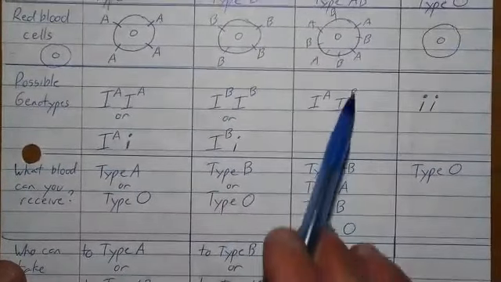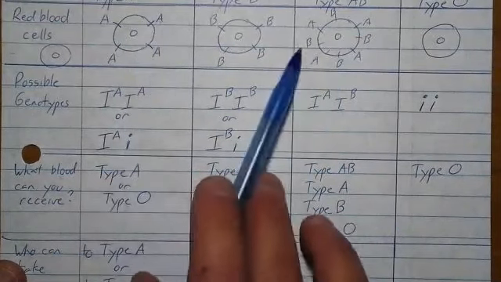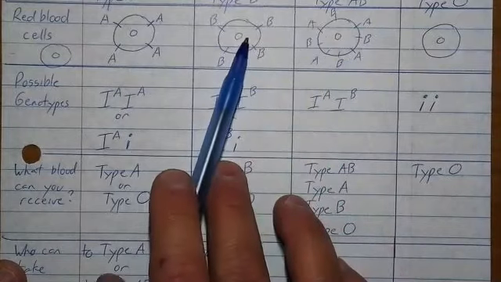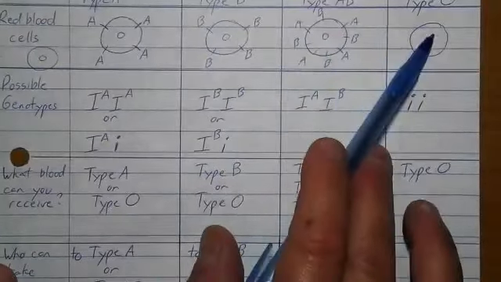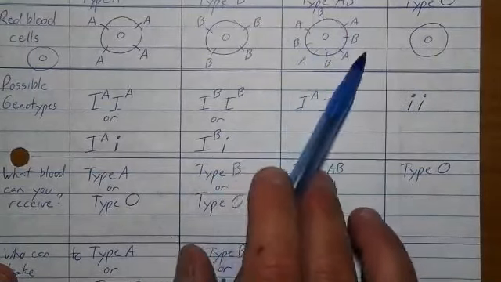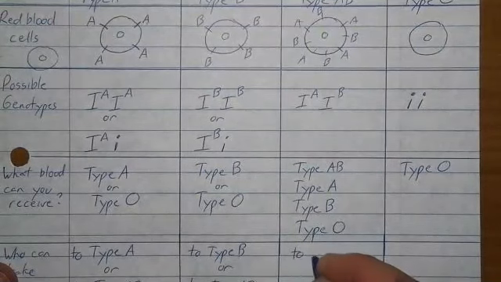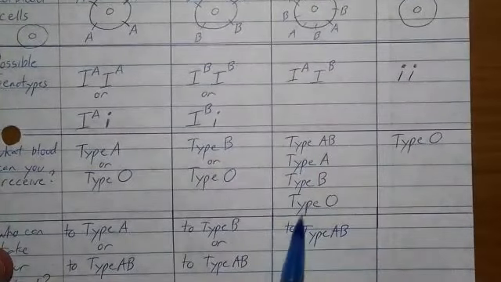Here's a tricky one. Who will take this blood? Not A, because it's got B's on it. Not B, because it's got A's on it. Not O, because it's got something on it, and O's like, I can't have anything in my blood. So the only people they can give their blood to is people just like them. So the only people you can give it to are type AB.